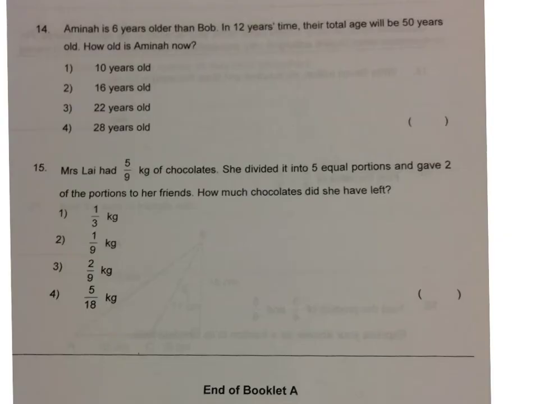Okay, we move to question 14. Amina is 6 years older than Bob. In 12 years time, their total age will be 50 years old. How old is Amina? Always remember one sentence: age difference will never change. So the age gap will always be 6.